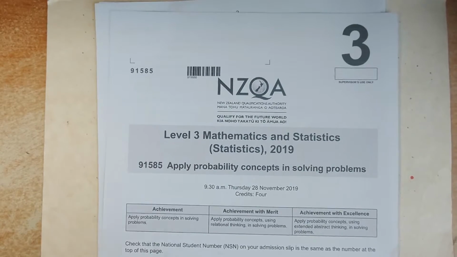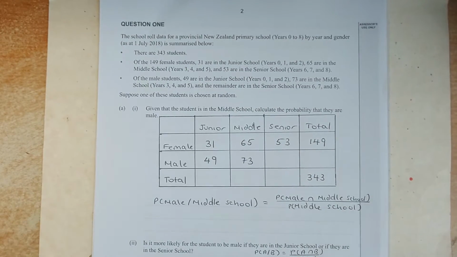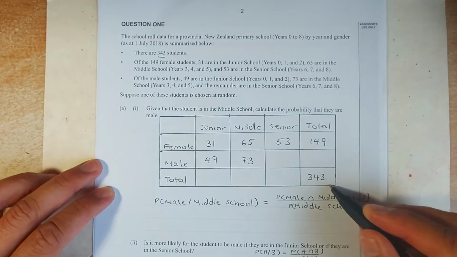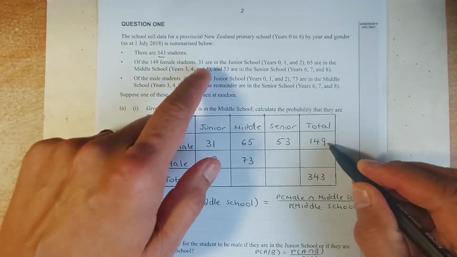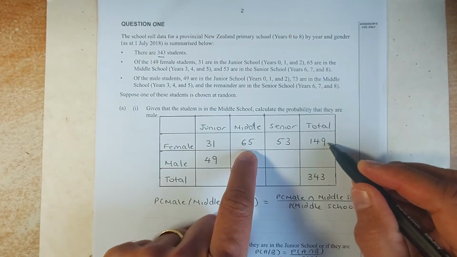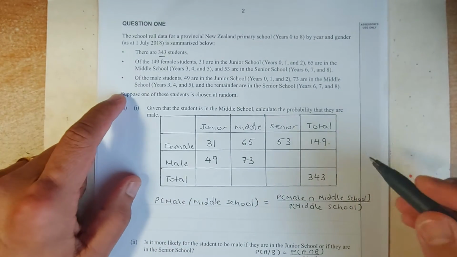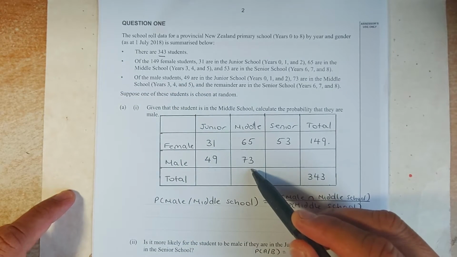Let's go. Okay, the first question is a table question. You read the question. I've drawn a table, so there are male and female students, and there are junior, middle, and senior students. The total is 343. Of these, 149 students are female, with 31 in junior school, 65 in the middle school, and 53 in the senior school. On the male side, there are 49 in the junior school and 73 in the middle school.